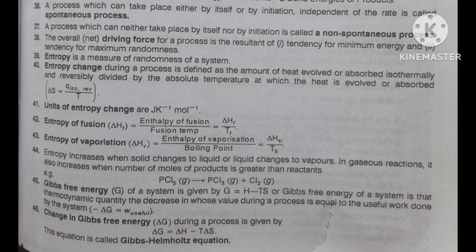Entropy change is equal to Q divided by T. What are the conditions? Q should be isothermal and reversible. Don't forget. That's why it is written in shortcut, Q ISO, REV, divided by T, so you will not forget.